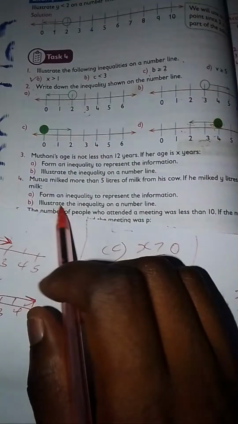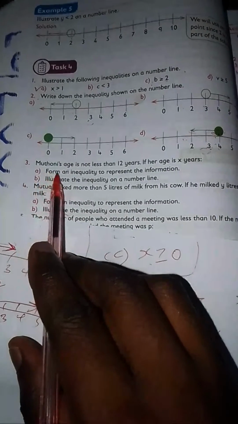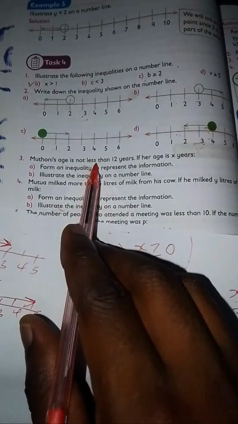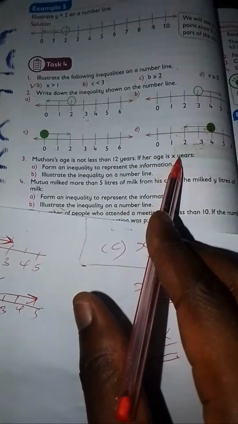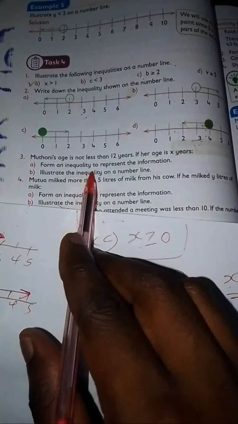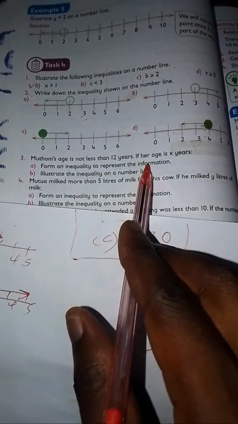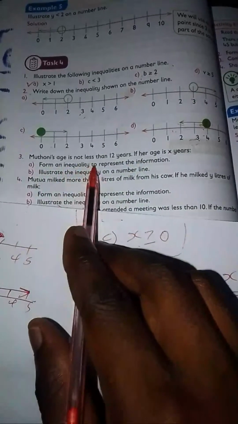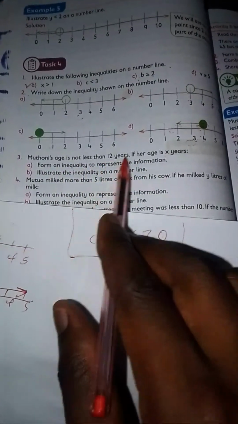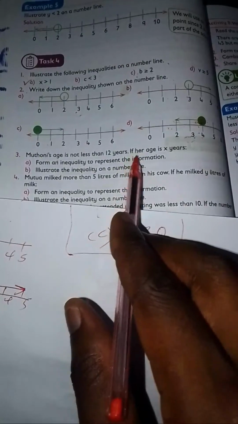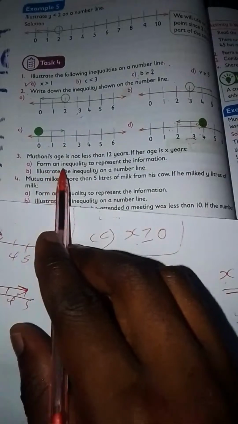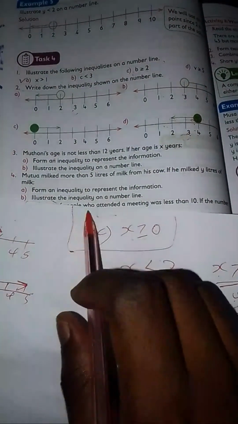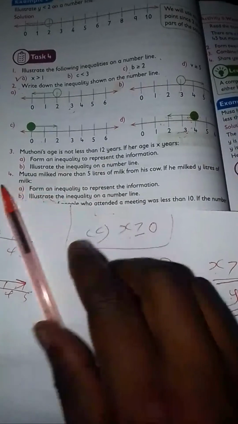There is a question that says here, Mudoni's age is not less than 12 years. If her age is X years, form an inequality to represent the information. Mudoni's age is not less than 12, so we don't know Mudoni's age. They're saying let Mudoni's age be X. Because Mudoni's age is not less than 12, it can be equal to 12 or more than 12.